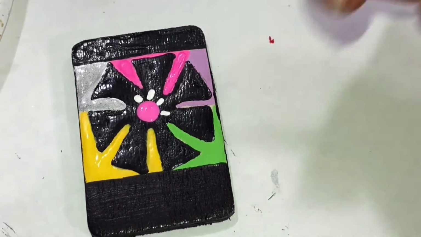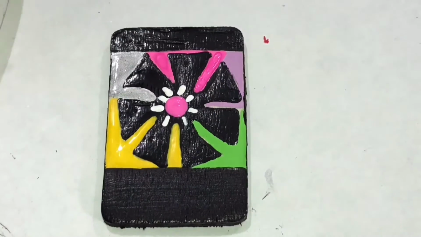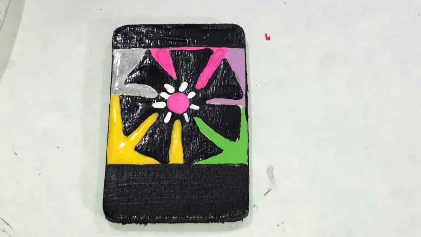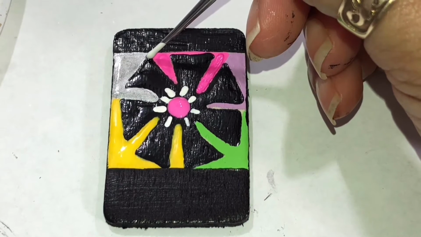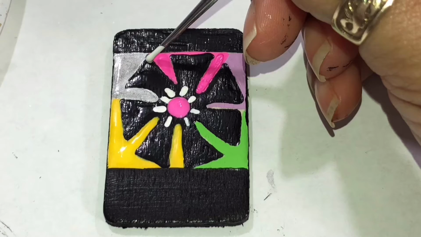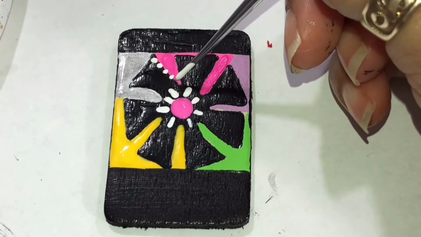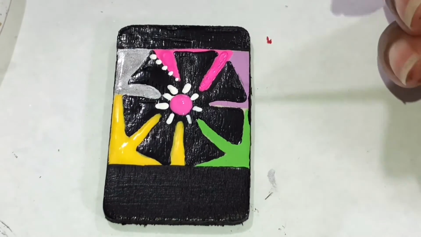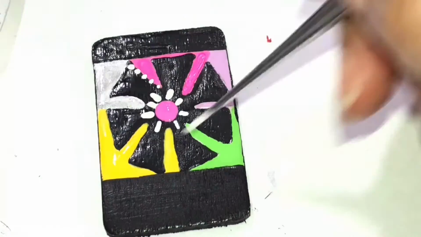If y'all notice, the colors have gone in another direction. It's just that I flipped it around. It's the same earring. Next thing we're going to do, we're going to get some more white paint. Let's go around this, not outer. Let's go a little inner. And then let's just go around here like this. So we're going to do that all the way around all these, okay?